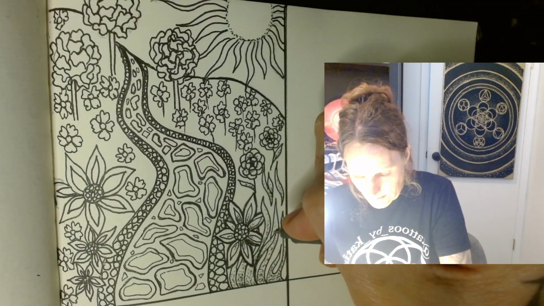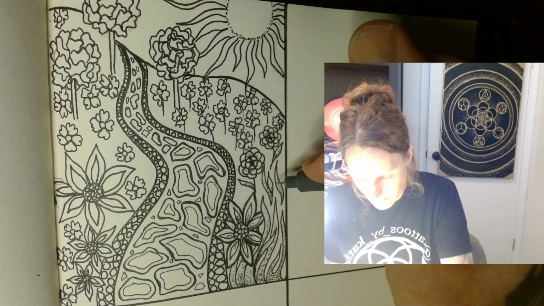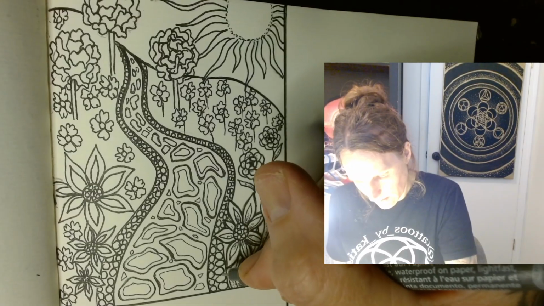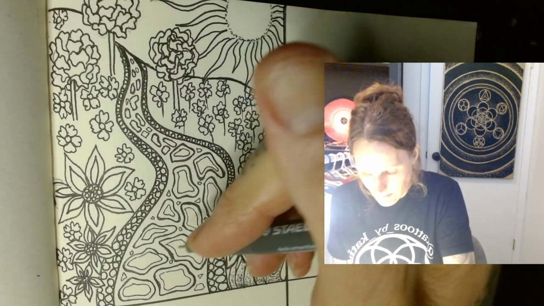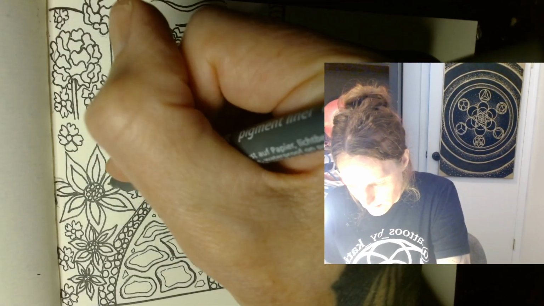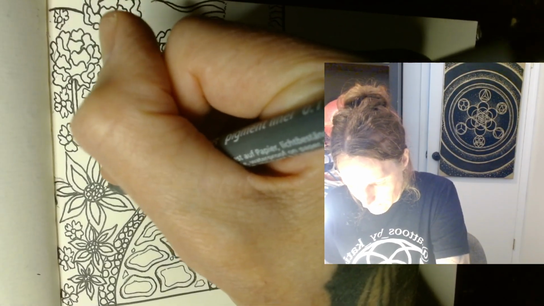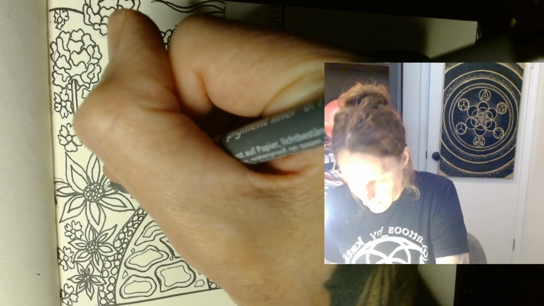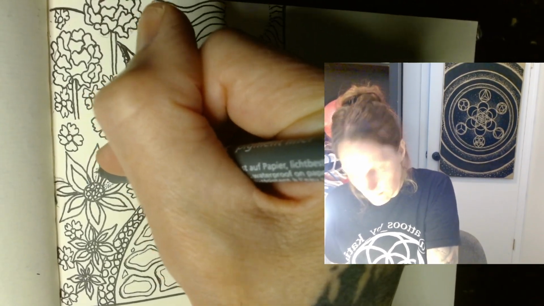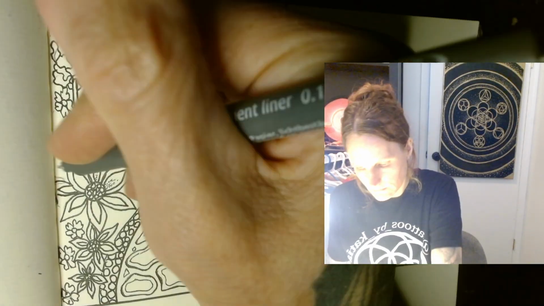Okay, I dotted these grasses, so I'm pretty happy with them in this corner here. Oh, it's already been 41 minutes. I'm also dotting in the middle of the flowers, the petals, like in there.